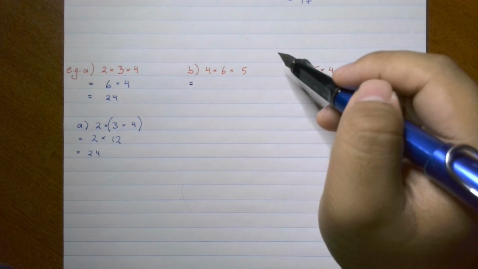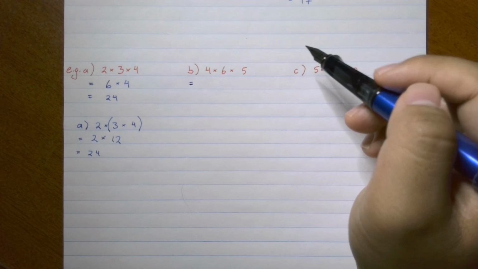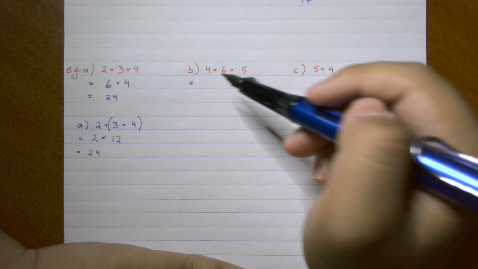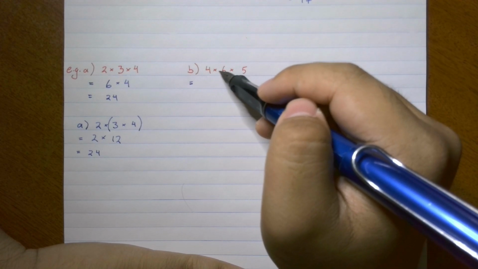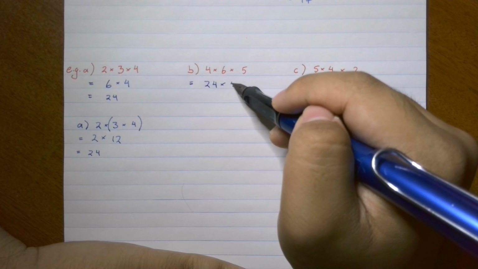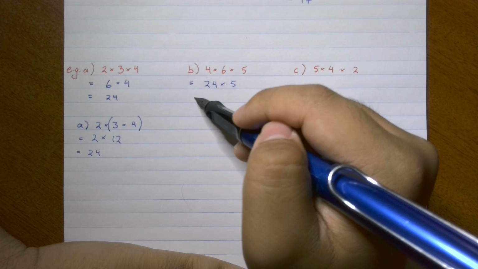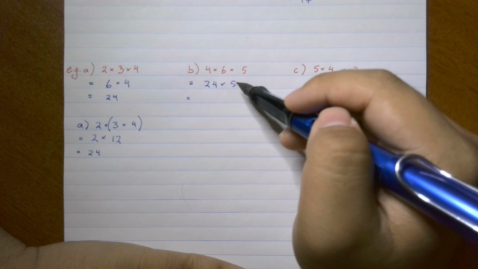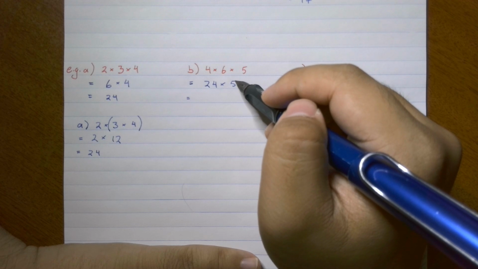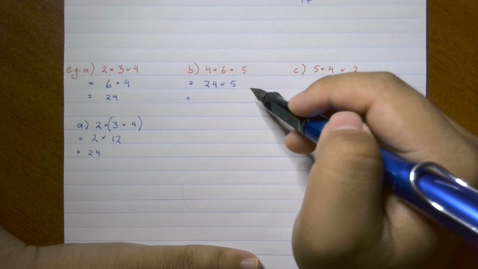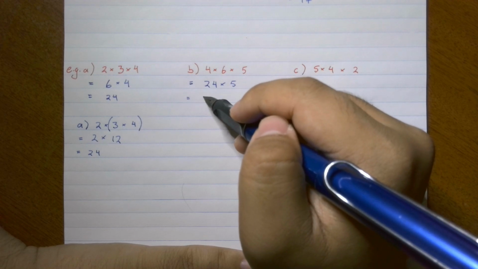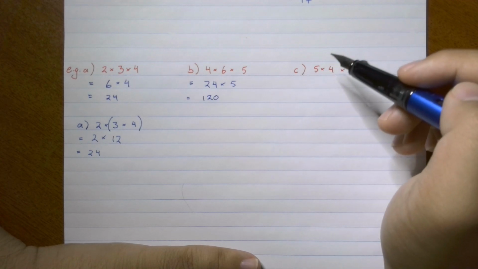Now, in this one, I'll demonstrate it where it might be useful. Let's try to do this from left to right. 4 times 6 is 24, times 5. This will give me 24 times 5. 20 times 5 is 100. This is going to be 120.